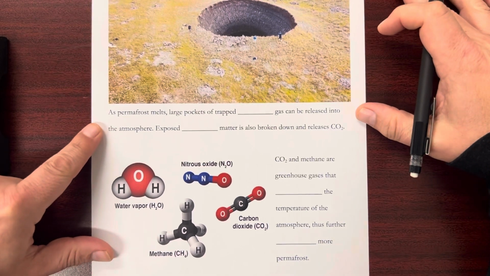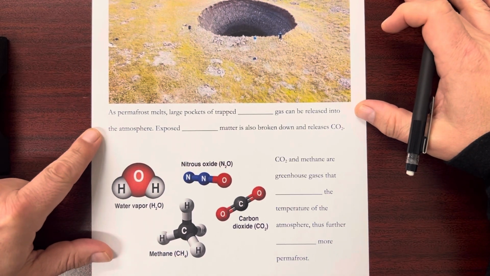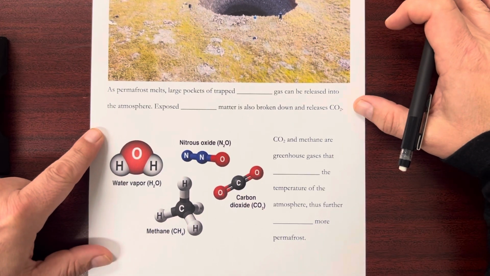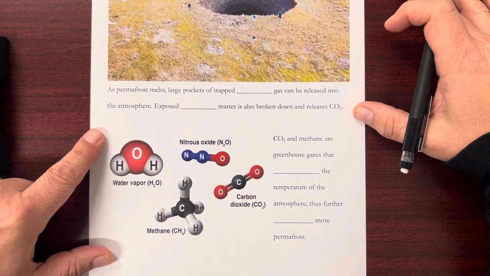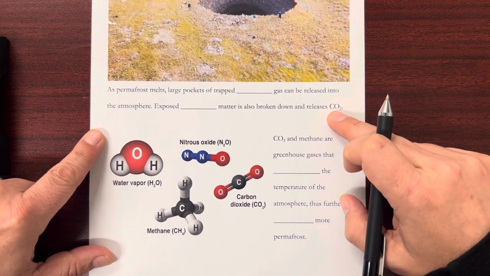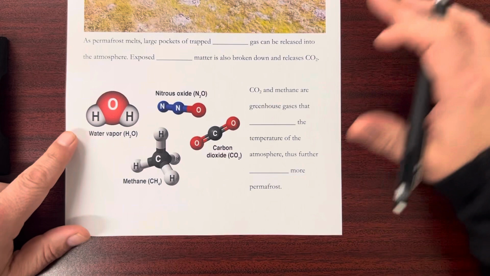As permafrost melts, large pockets of trapped methane gas can be released into the atmosphere. Exposed organic matter is also broken down and releases CO2.